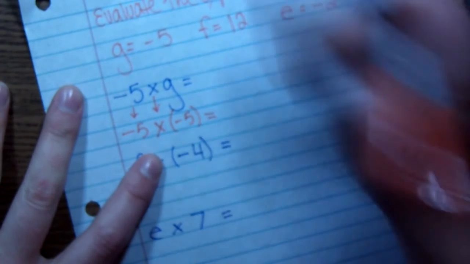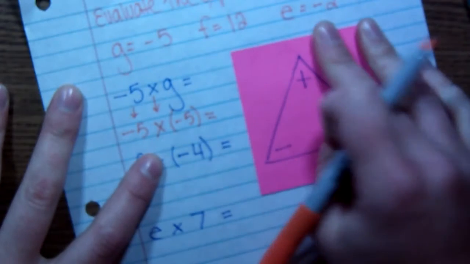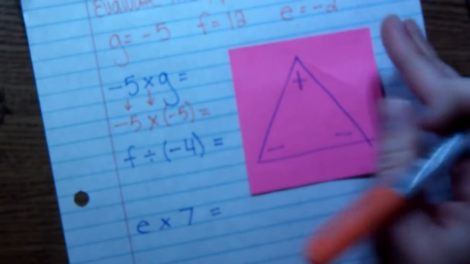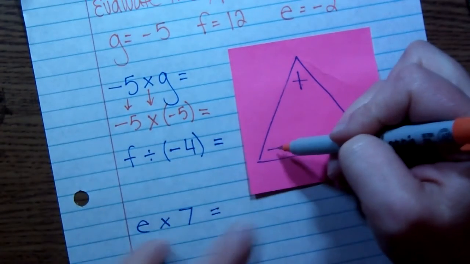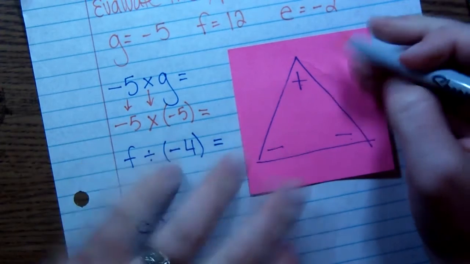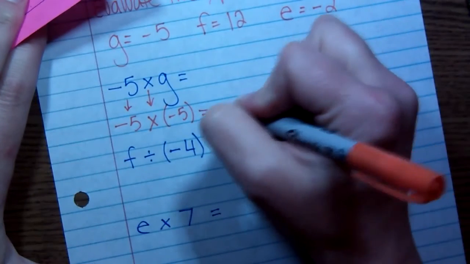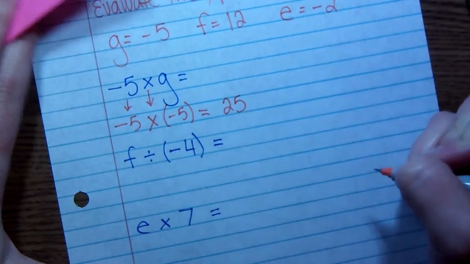So now I get to follow my rules. Same signs, the answer is going to be positive. And sometimes I use this little triangle to help me out. So a negative times a negative is a positive. So my answer is going to be positive. 5 times 5 is 25. So my answer is positive 25.